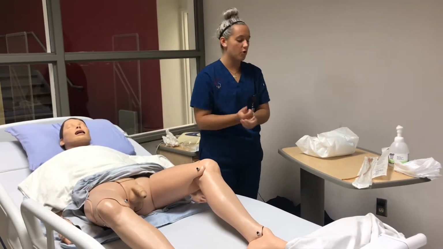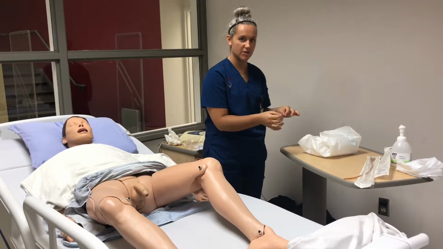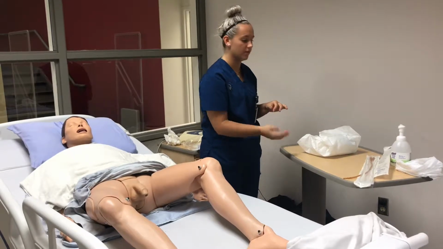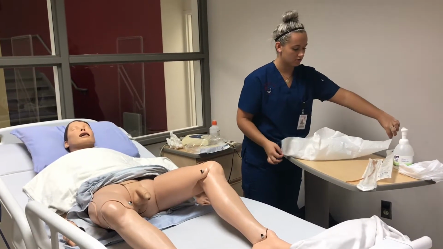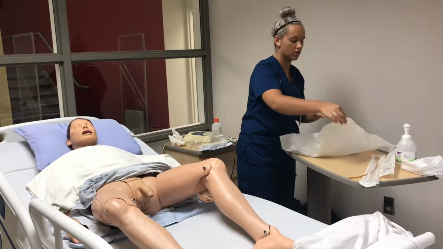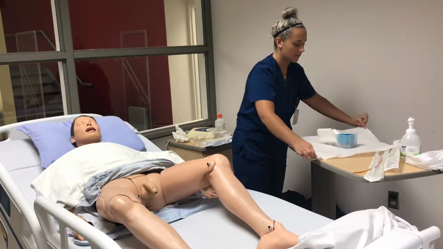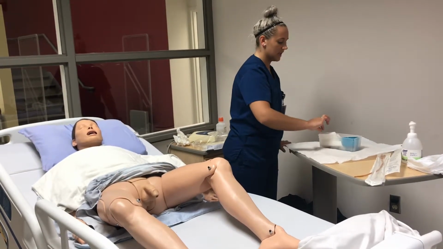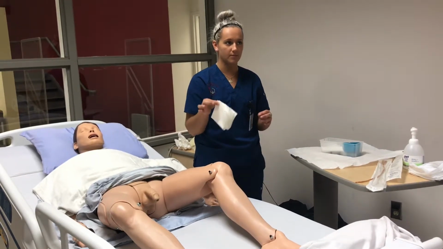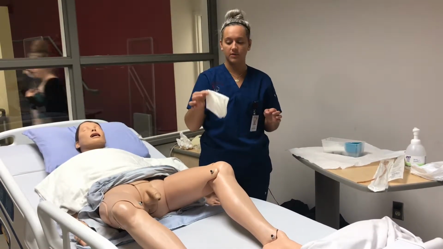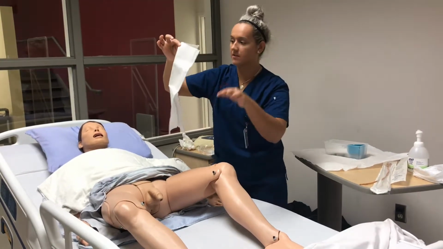And then I'm gonna start by opening the kit by only touching the outer corners and making sure that the shiny part of the drape is on the bottom. So I'm gonna try and touch the drape only by the inner corners to remain sterile. And then I'm gonna take this drape and again make sure that the shiny part is on the bottom. So I can do this without my gloves on. And then this will be placed underneath the patient.